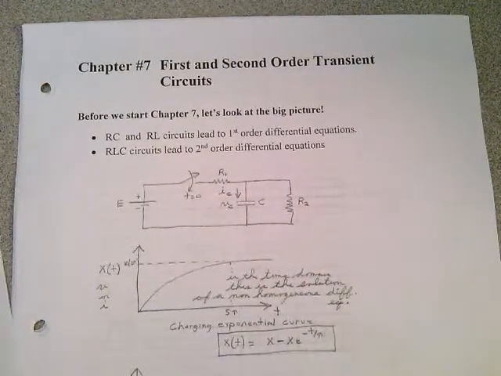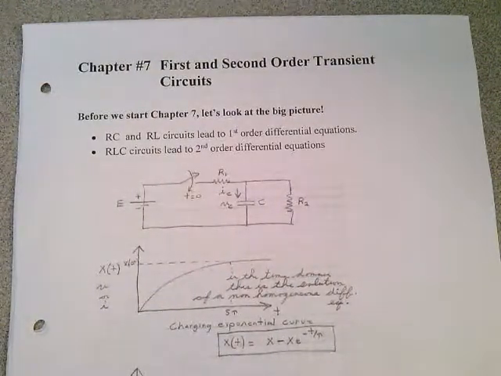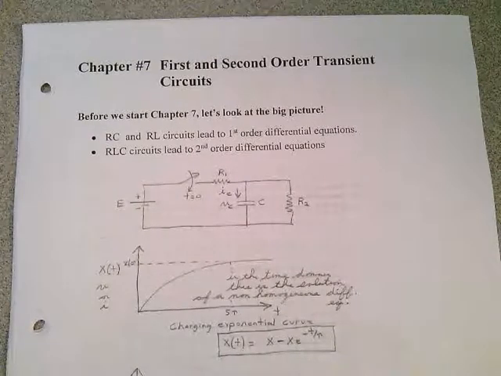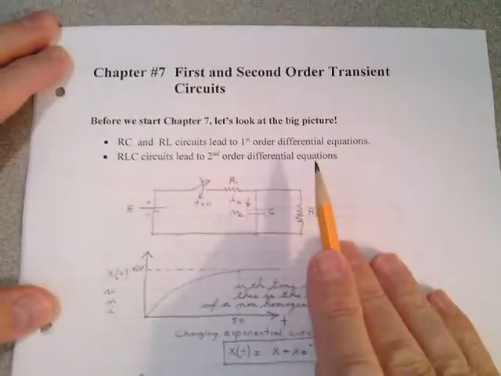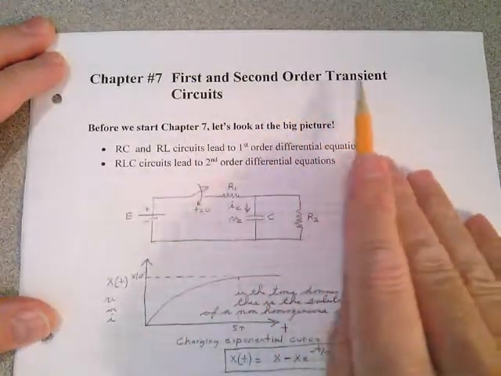Hello. This lecture will cover pages 41 through 49 of my lecture notes. Please print those pages out and have them in front of you as I present this lecture on Chapter 7A, First Order Transient RC Circuits. Starting on page 41, this chapter has to do with first and second order transient circuits.